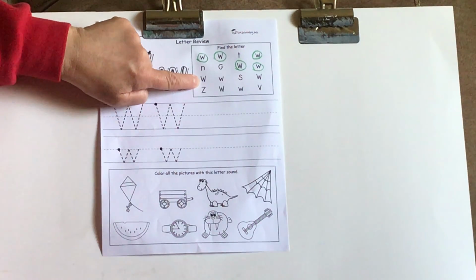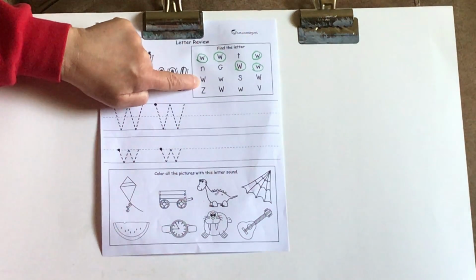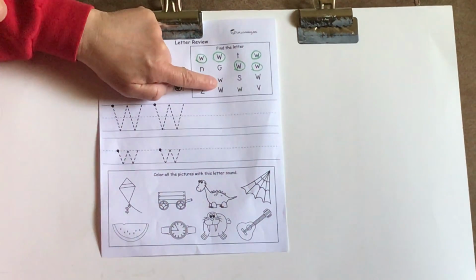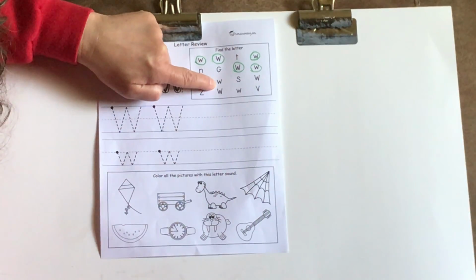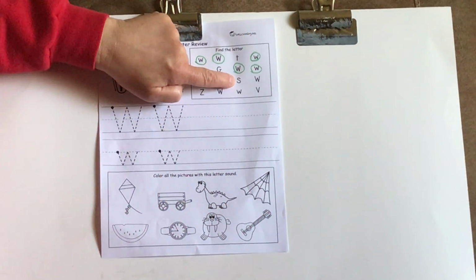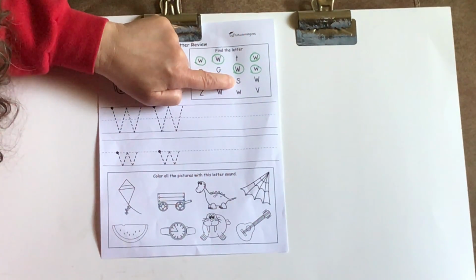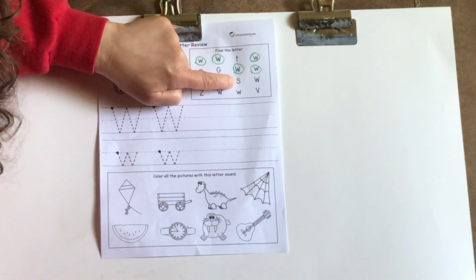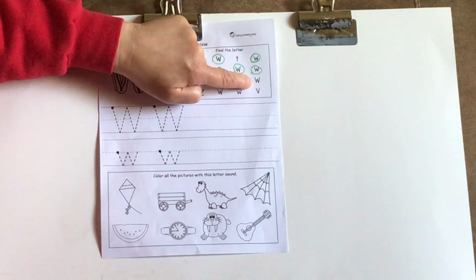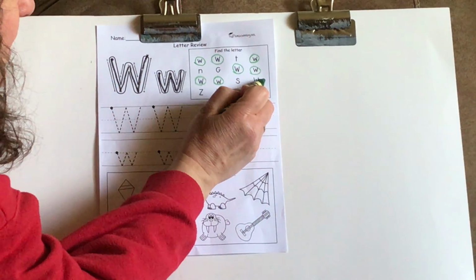Okay, let's look at our first letter. Is that a W? Yes, that's our capital W, so you want to circle that one. Is this a W? That's a lowercase w, circle it. And what about that letter? Do you remember what that letter is? That's our capital S. Should we circle it? No. What about that one? That's our W, that's our capital W, so let's circle this one.